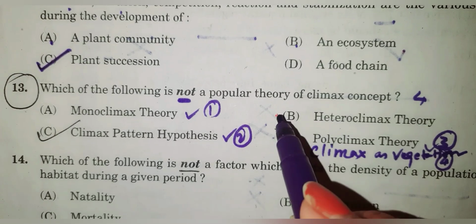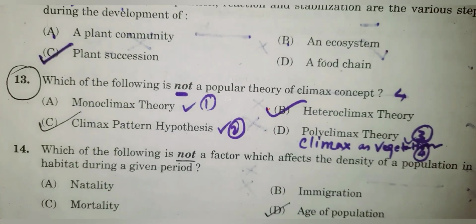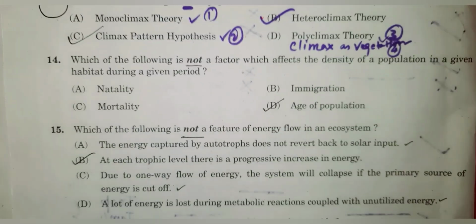So this doesn't fit here. So this is the correct answer, heteroclimax theory. Okay. Coming to the next.